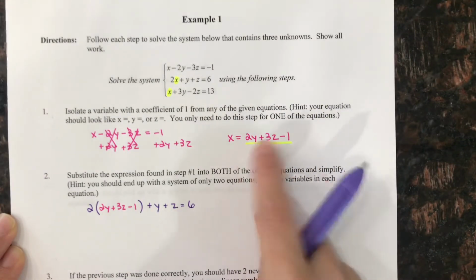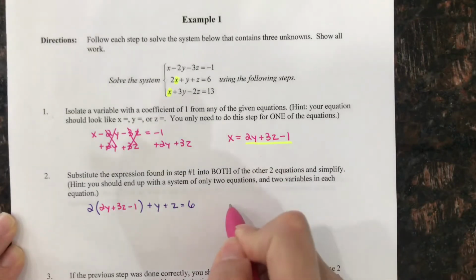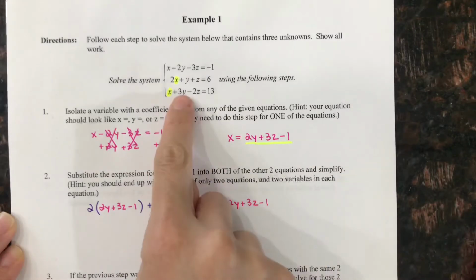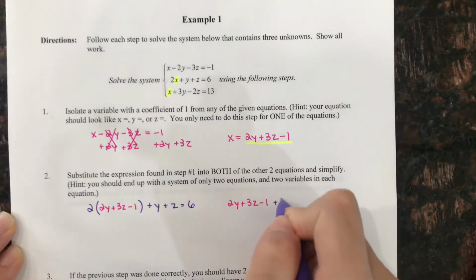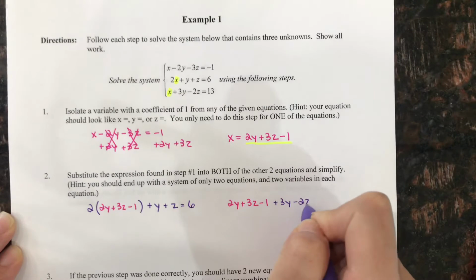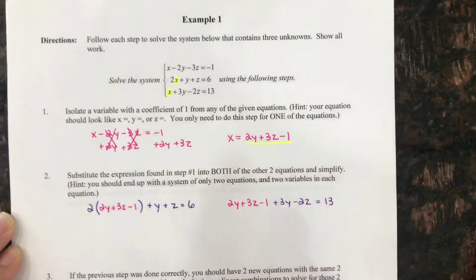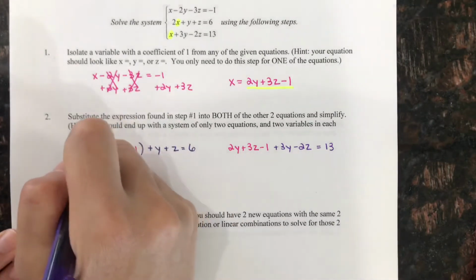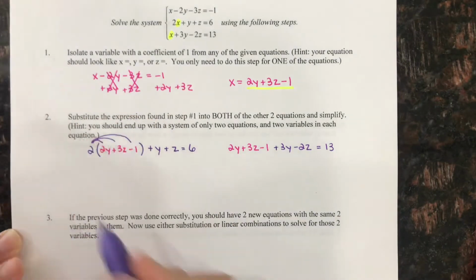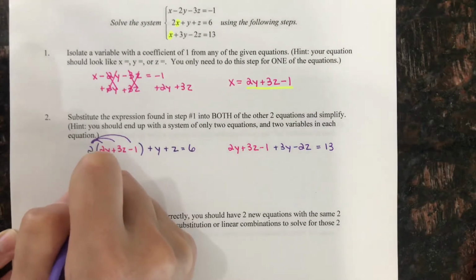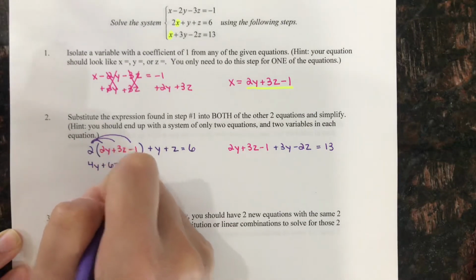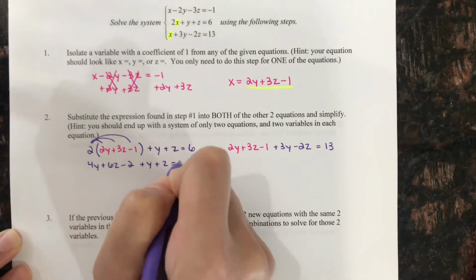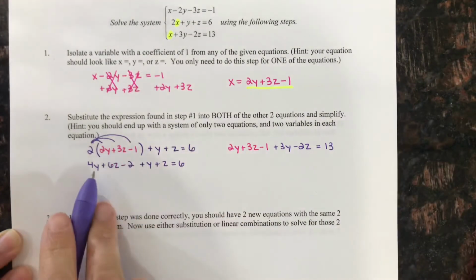And I'm going to do the same thing in the second equation. So I'm going to substitute that whole quantity in place of x. Then I have plus 3y minus 2z equals 13. And at this point, I just want to simplify both of these equations. So we'll have to do some distributing, combine some like terms.